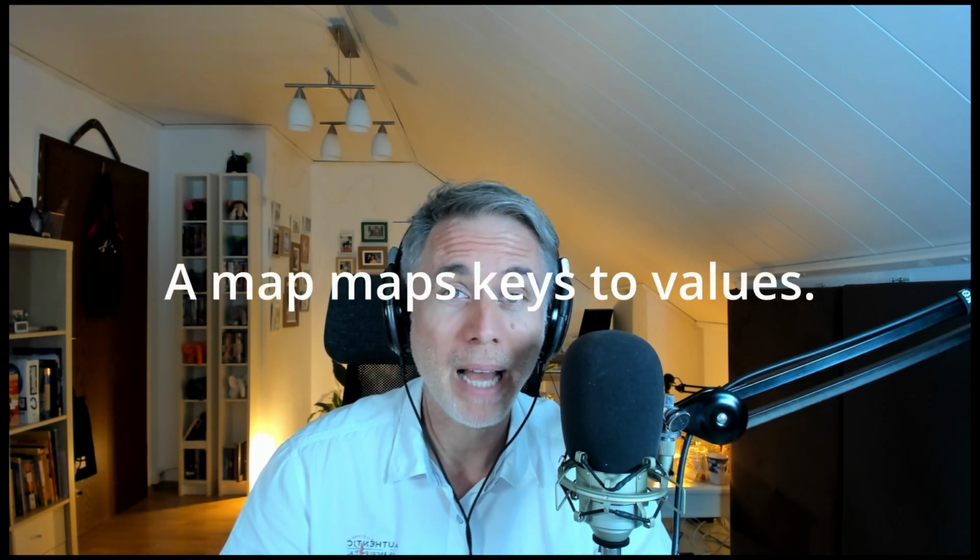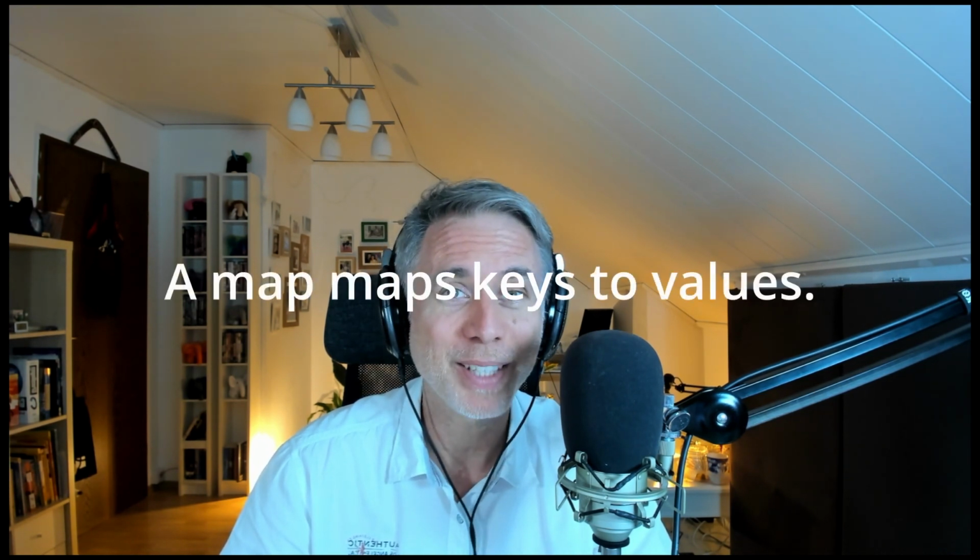Now, if you're not familiar with what a map is in Go, let me just get the definition. A map maps keys to values. There you go. But in short, if you're familiar perhaps with PHP and its associative arrays, where you just have a key that points to a value, a dictionary perhaps in Python.